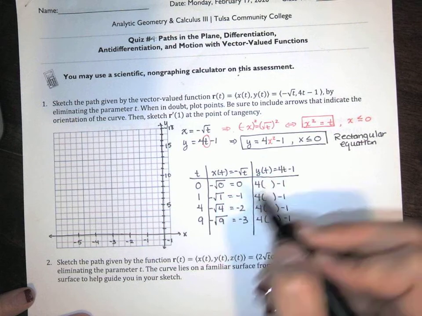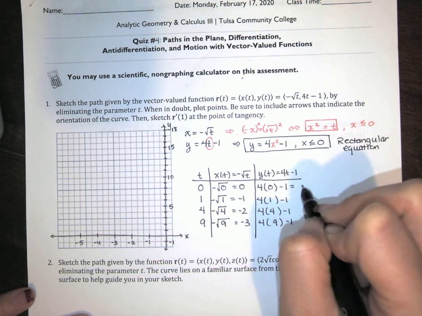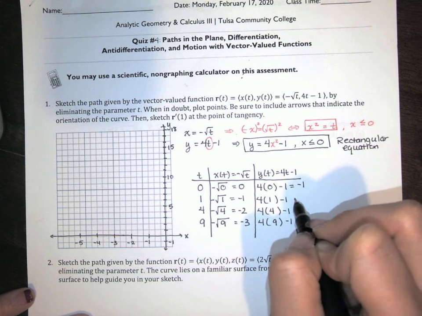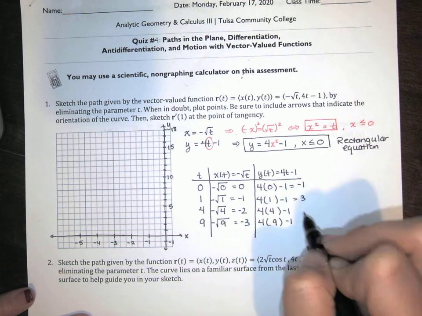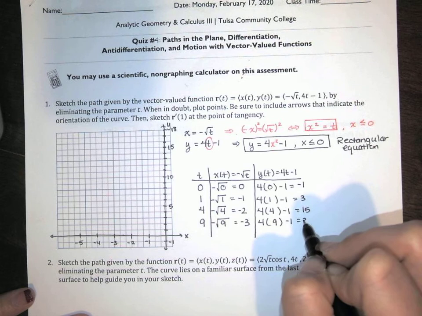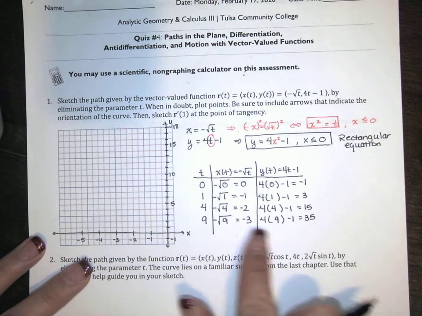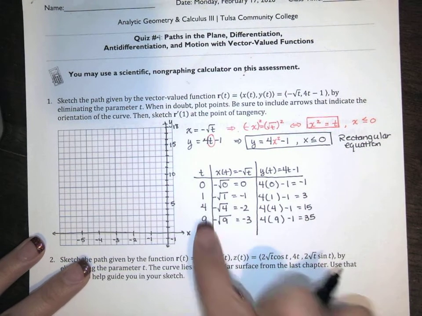And I'm replacing t with 0, 1, 4, and 9. So I get negative 1, 4 minus 1 is 3, 16 minus 1 is 15, 36 minus 1 is 35. Now, y equals 35 is not on my graph, so I'm not going to use that point. I think I'm going to use these points.